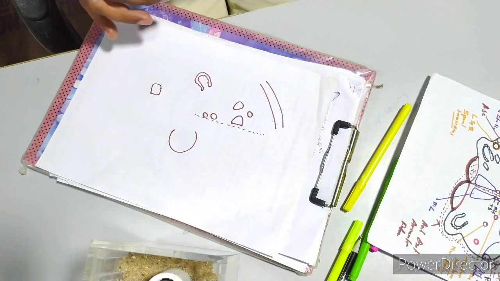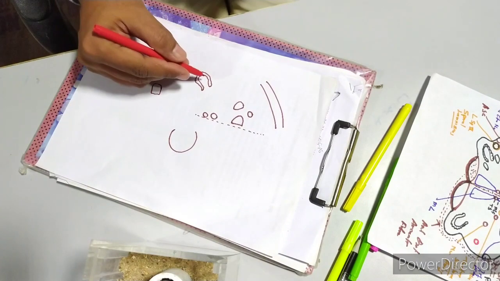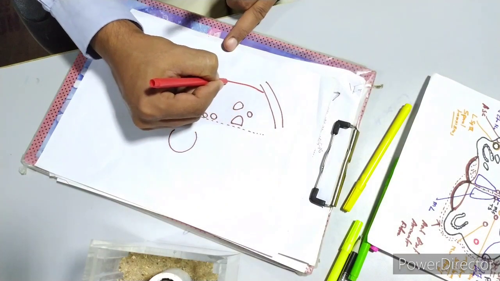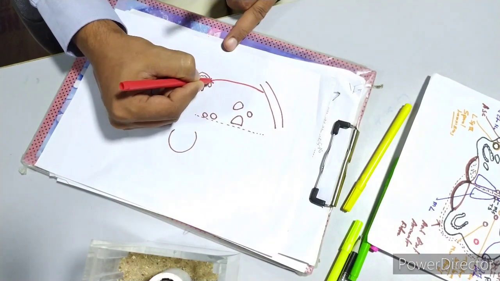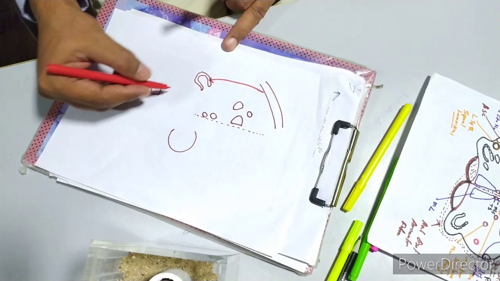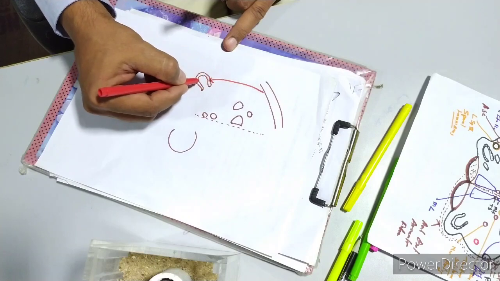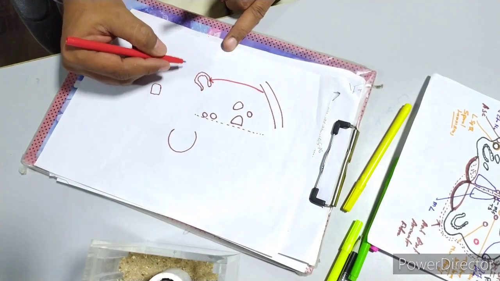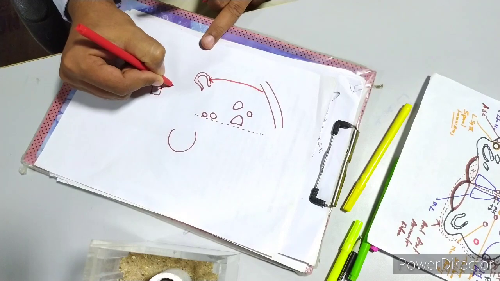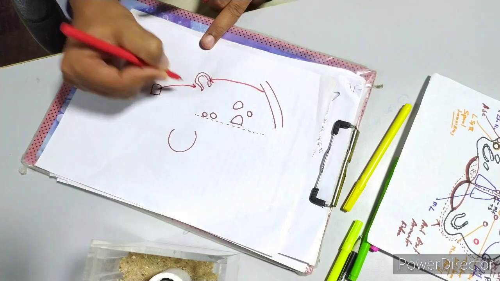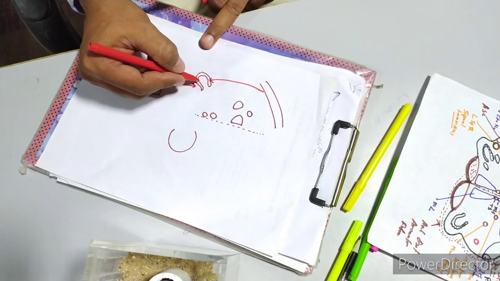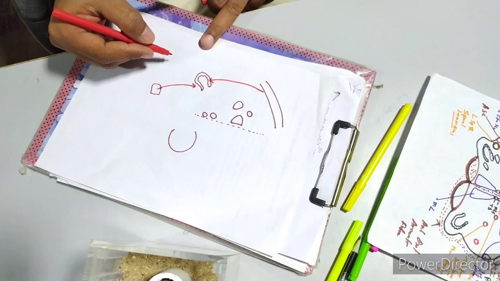Clear? Now the main input to the inferior olivary nucleus is through the cortex. Cortical fibers, when they descend downward as corticospinal fibers, also send fibers toward this inferior olivary nucleus. And spinal fibers, especially the lemniscus system when going upward here, also send fibers towards the inferior olivary nucleus.